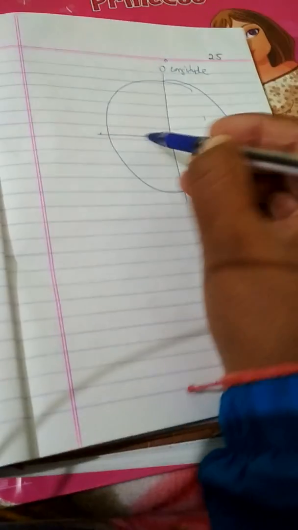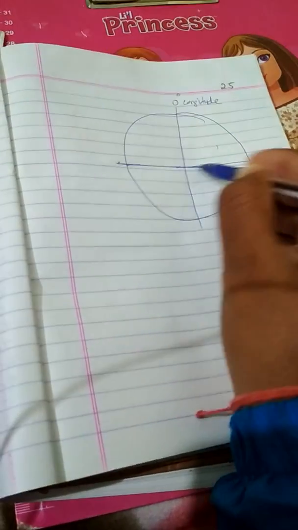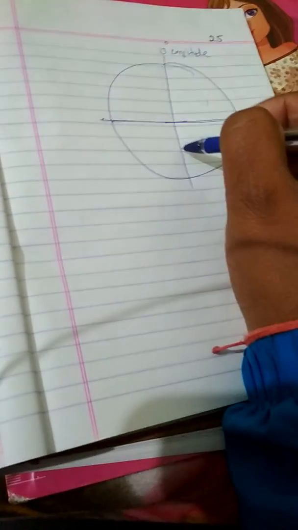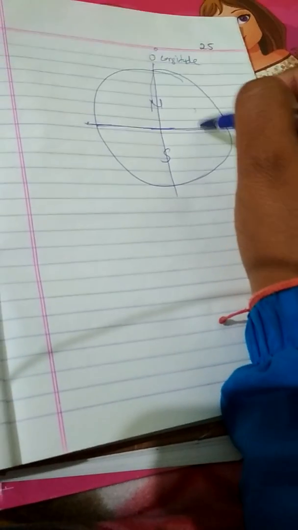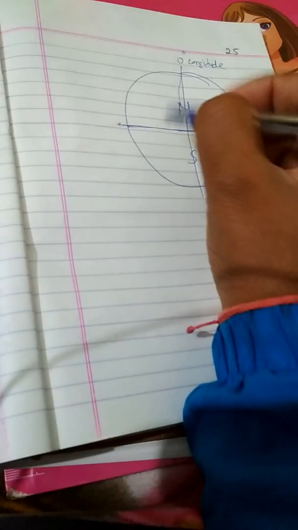The lower part of the equator is known as the southern hemisphere and the upper part is known as the northern hemisphere. In the vertical way, the right side is known as the eastern hemisphere and the left side is known as the western hemisphere.